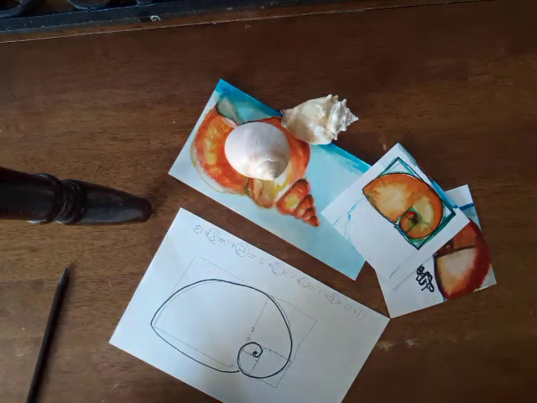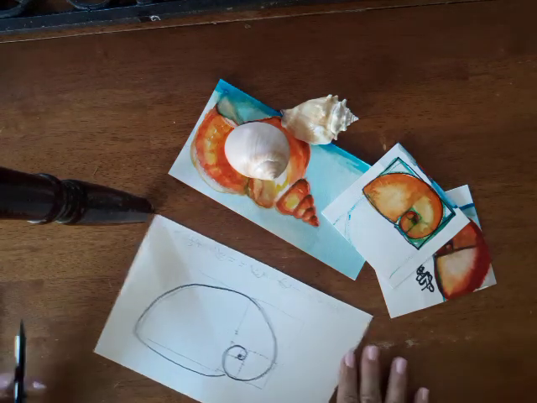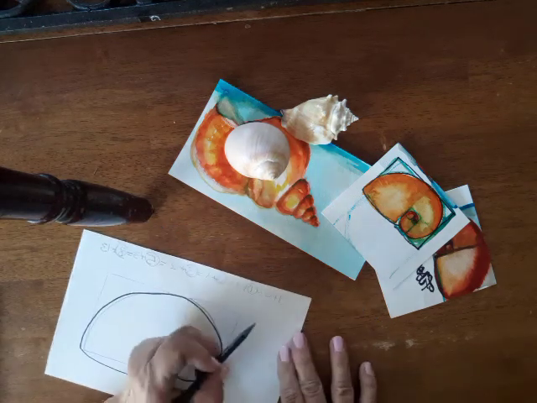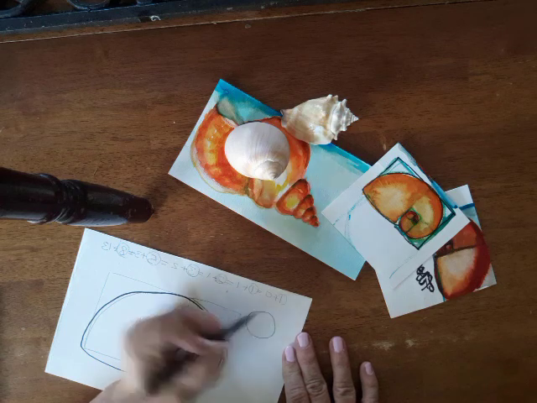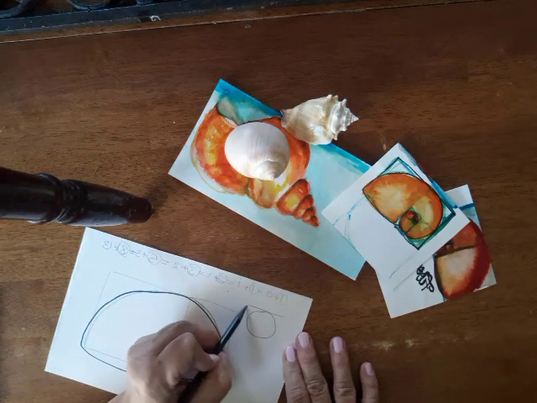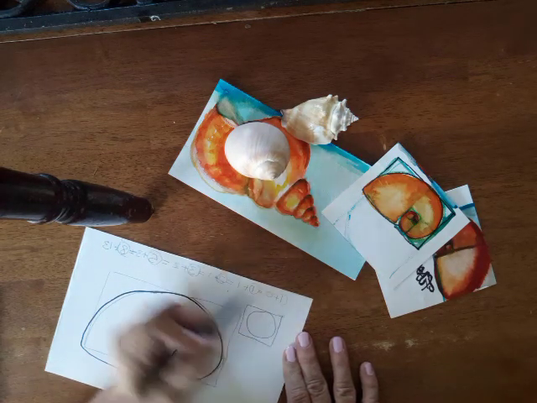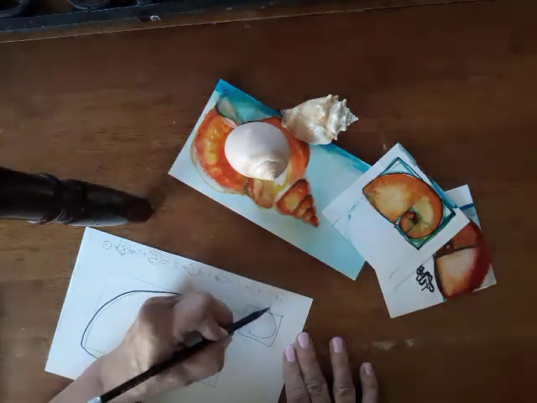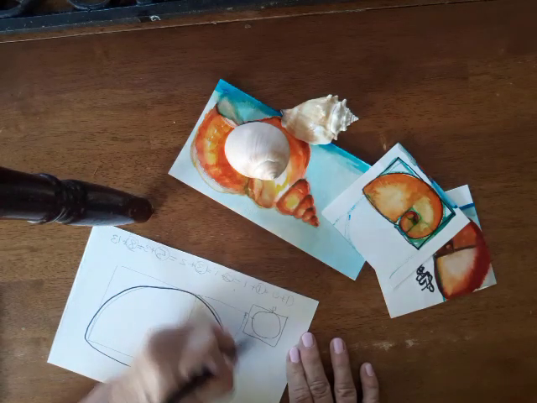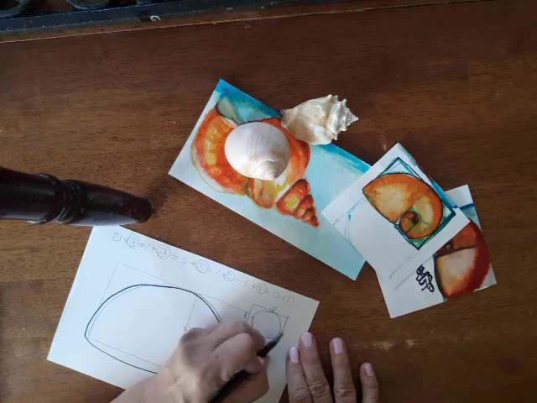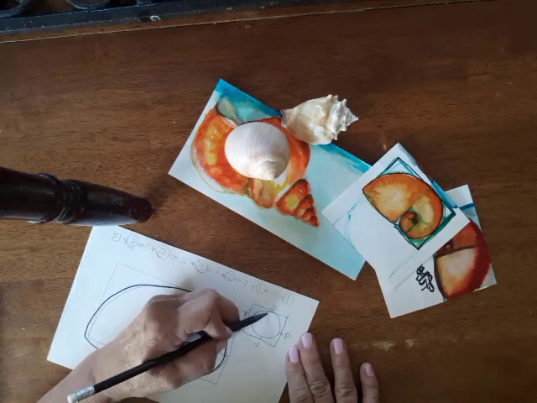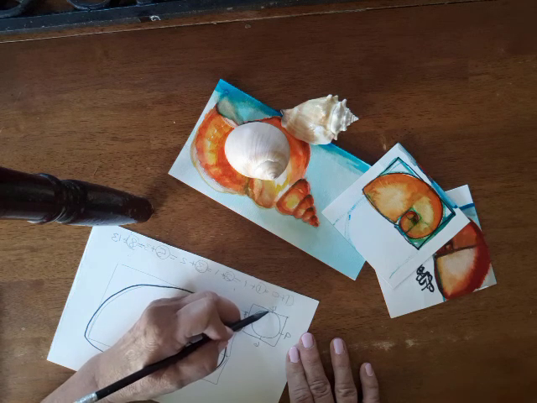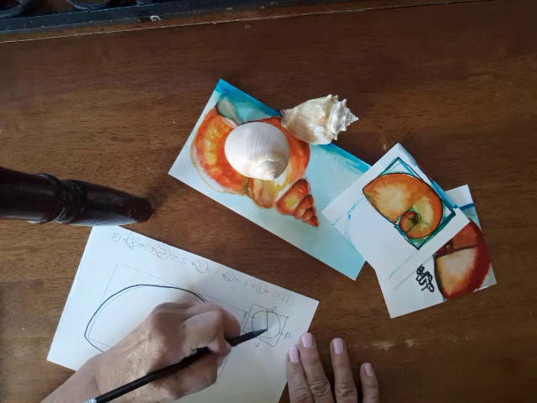Now, another fun thing is we're going to do some cross-hatching. And I thought it would be fun if we did cross-hatching Fibonacci style. So let's make ourselves a clock right here in a square. Let's just say this is 12 o'clock, this is 3 o'clock, this is 6 o'clock, and this is 9 o'clock. Let's see what the cross-hatching would look like if we did 1 o'clock.